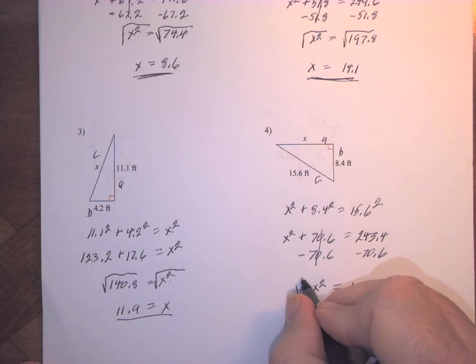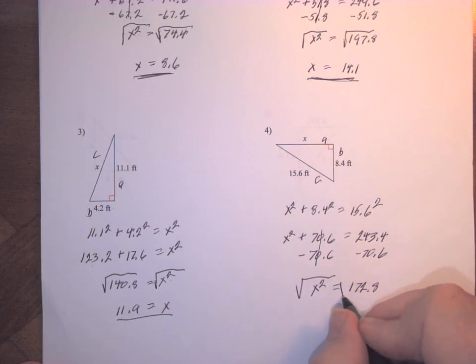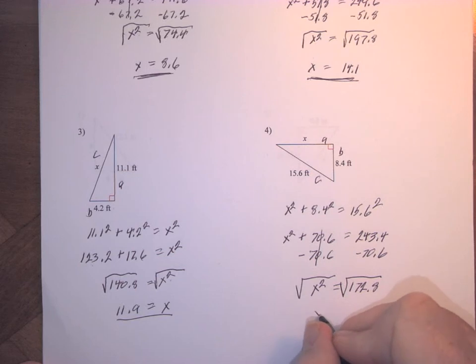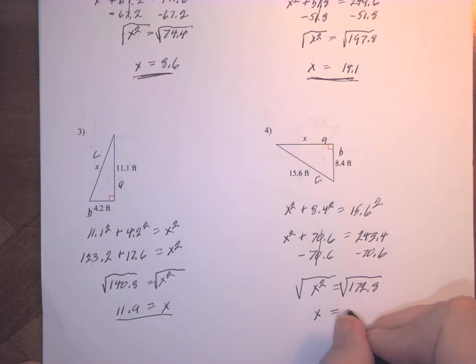And let's take the square root of both sides. Well, the square root of x squared is x, and the square root of 172.8 is 13.1.